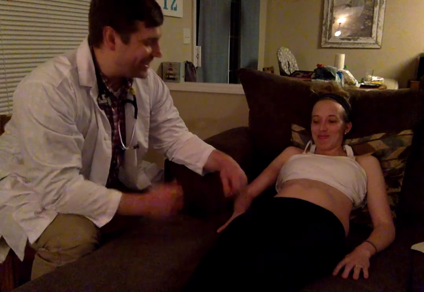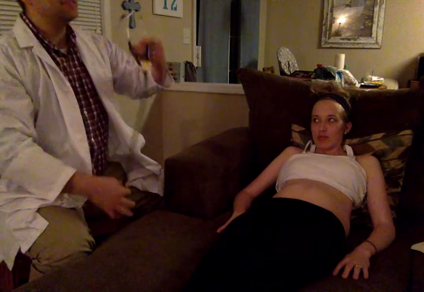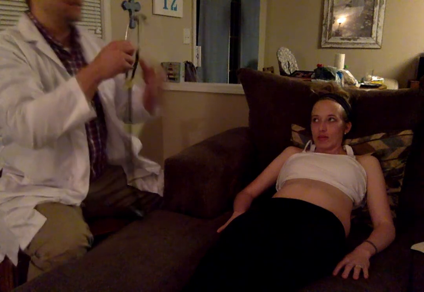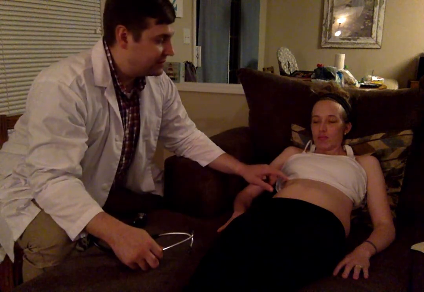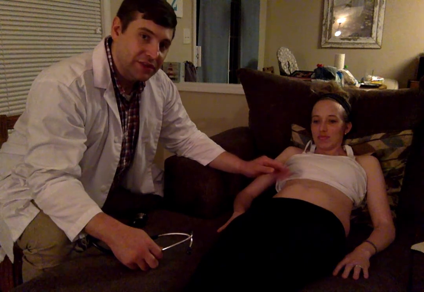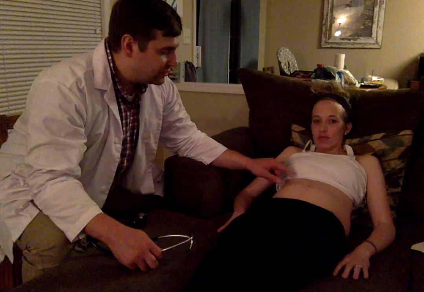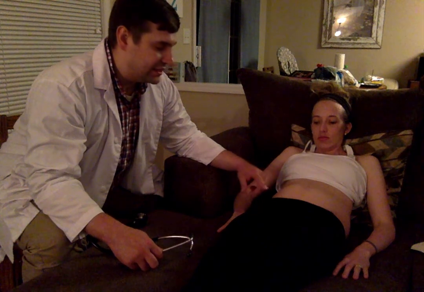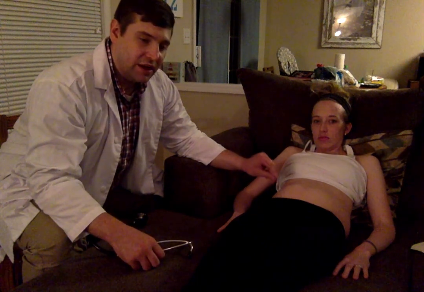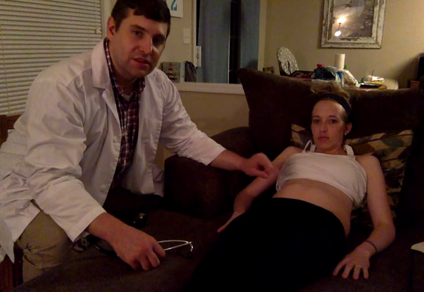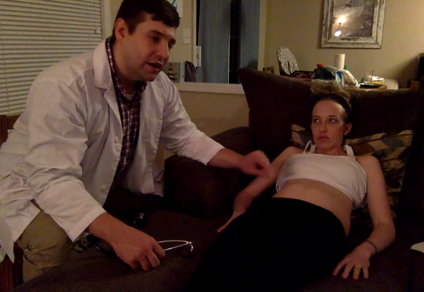So let's go ahead and let's see what that's like. So I'm going to simply scratch along the right lower quadrant going cranially upwards. And what you'll notice is kind of a resonant, low frequency rub.